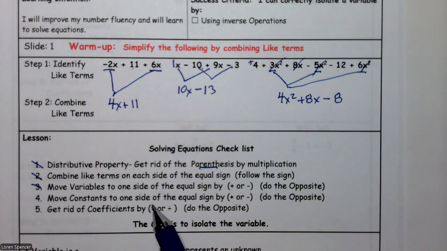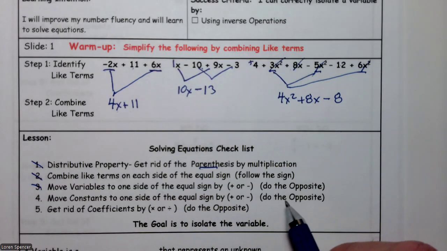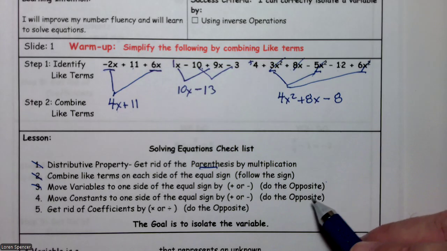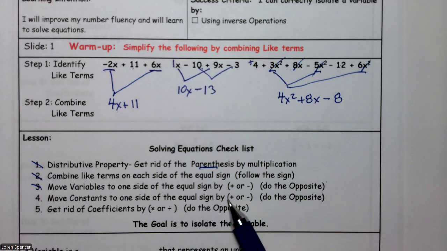What we are going to have is move constants to one side of the equal sign, and we need to get rid of coefficients. Now, here's the thing. If you notice, it says do the opposite, do the opposite, do the opposite. Well, first off, constants are always separated by a plus or minus. If it says plus and we need to move it, we're going to do the opposite. We'll do a minus. If it says minus, we're going to do the opposite and do a plus. And I know this will make more sense when we work an example.